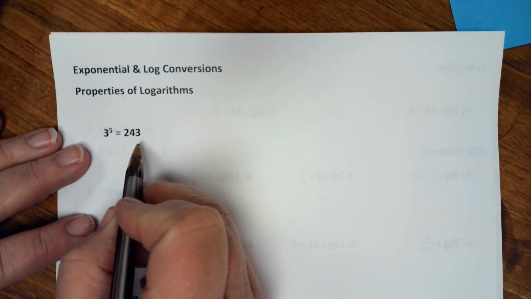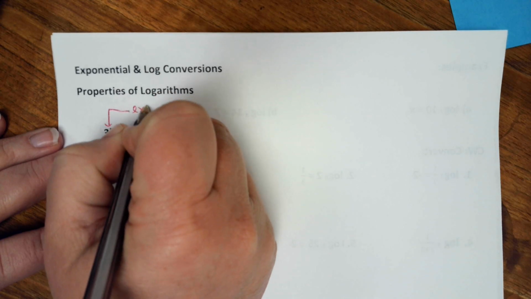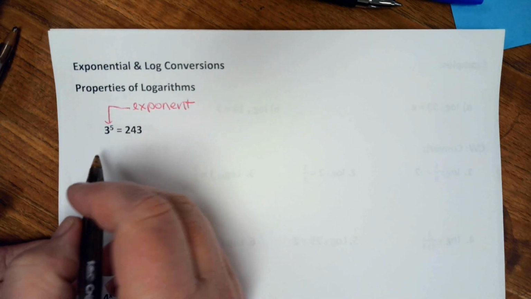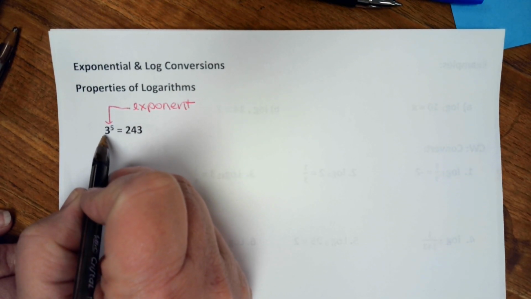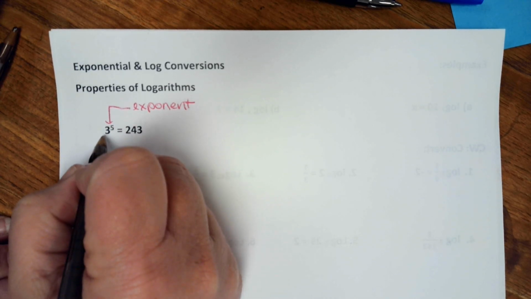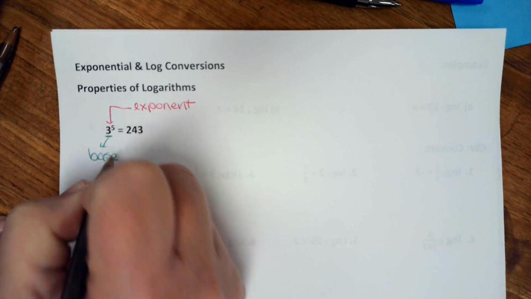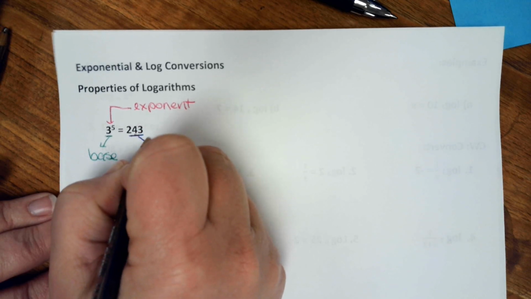Okay. Well, looking at this right here, this is an exponential form because obviously that 5 is your exponent. And remember that the number or letter, the term that's being raised to the exponent, is called the base. So here 3 is your base. And then finally right here I'm going to call this your constant.